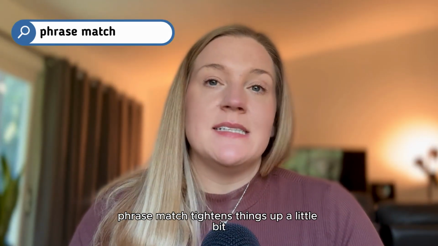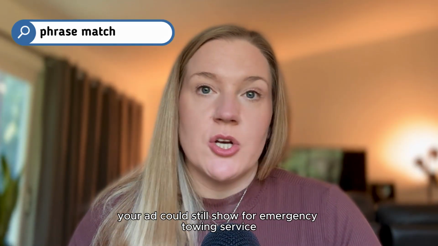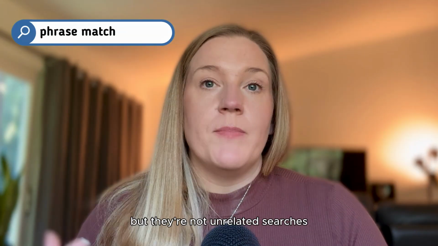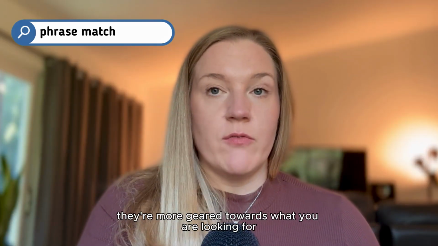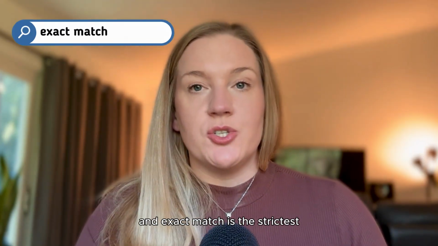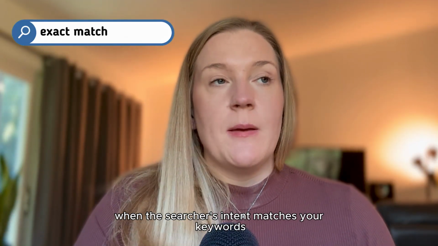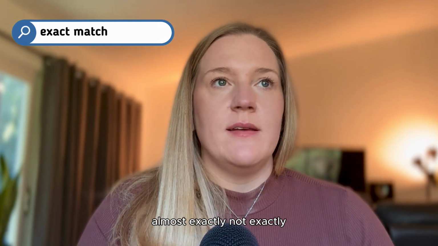Phrase match tightens things up a little bit. If your keyword is towing service, your ad could still show for emergency towing service near me or 24-hour towing service, but they're not unrelated searches. They're more geared towards what you are looking for. And exact match is the strictest. It only shows your ads when the searcher's intent matches your keywords almost exactly, not exactly.